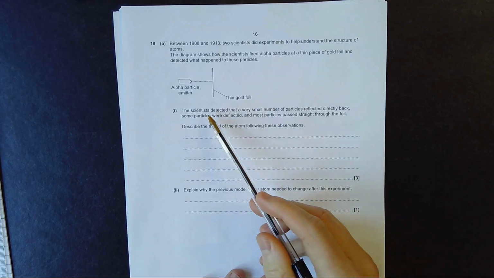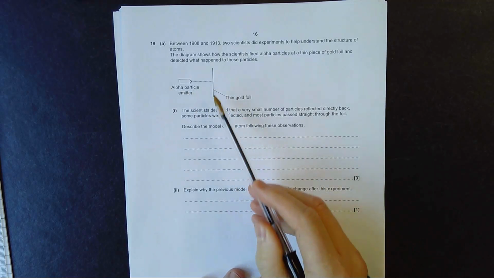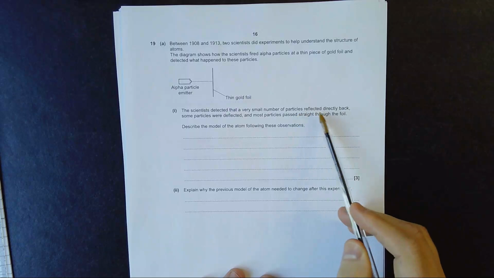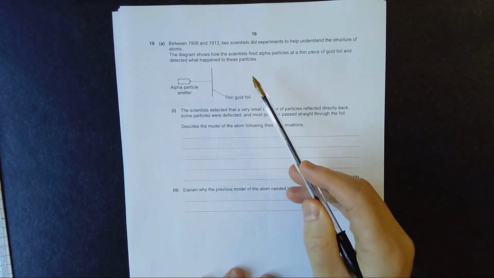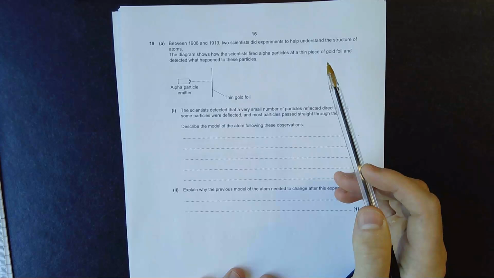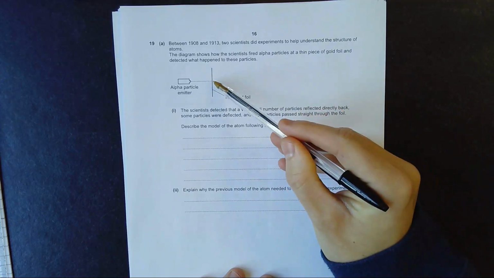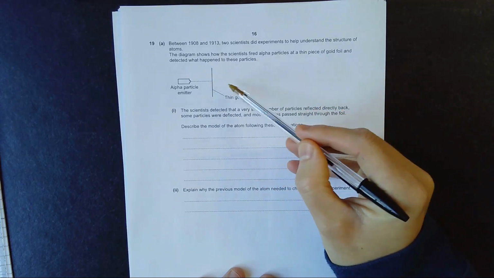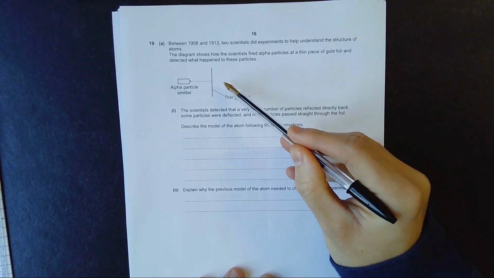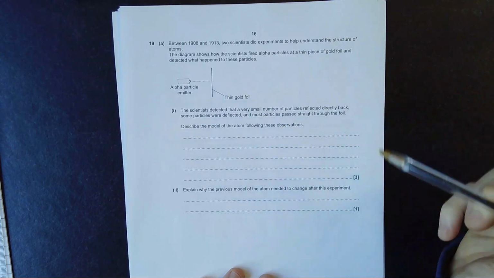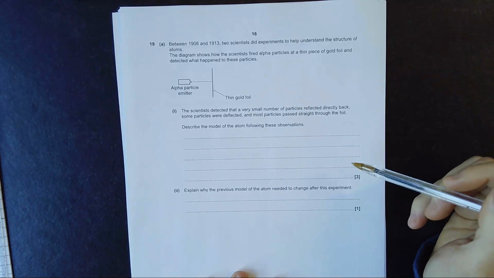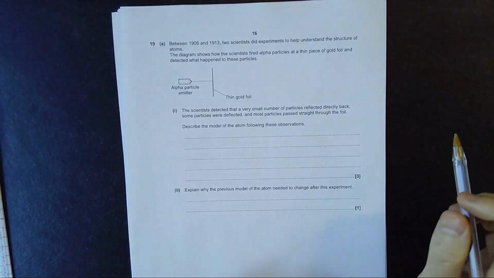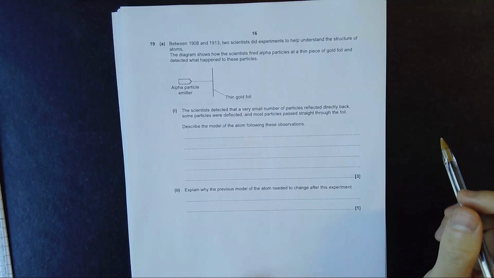So they found that when they fired the alpha particles at the thin gold, a very small number reflected directly back. Some were partially deflected, so their direction changed slightly. Most of them just went straight through. Okay, so what did that tell us about the model of the atom?